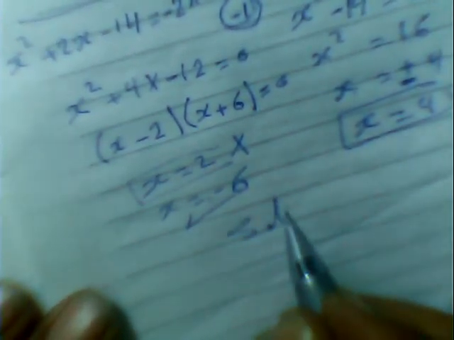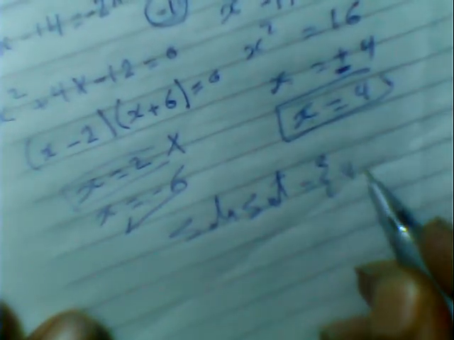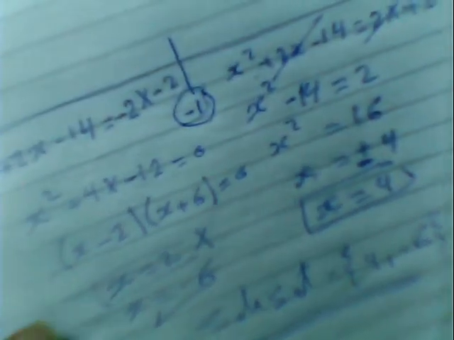Then the solution set equal 4 and minus 6. Okay, I explained this modulus equation with another method, so it is easy to explain like this. I can solve another equation also.